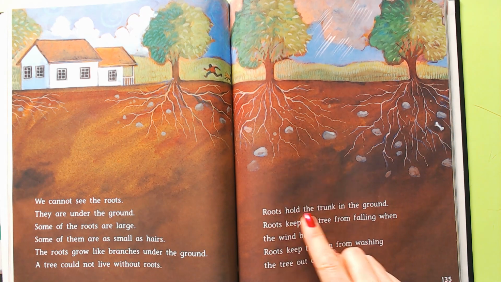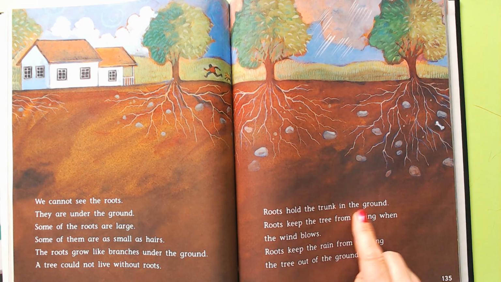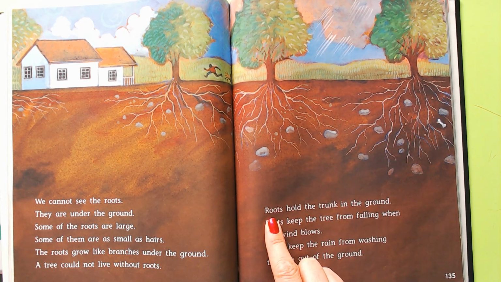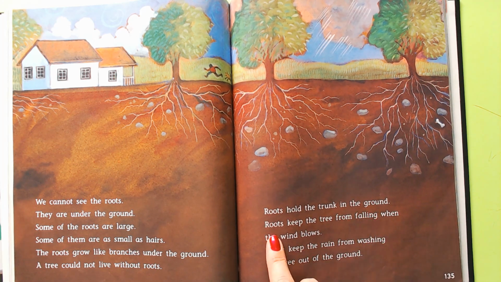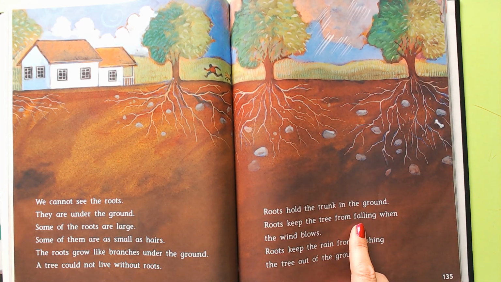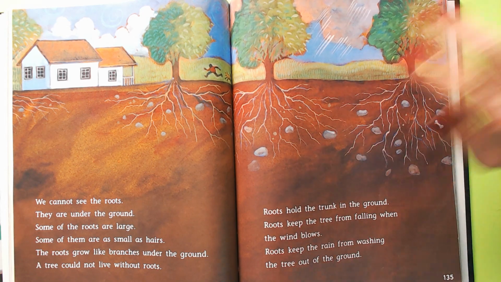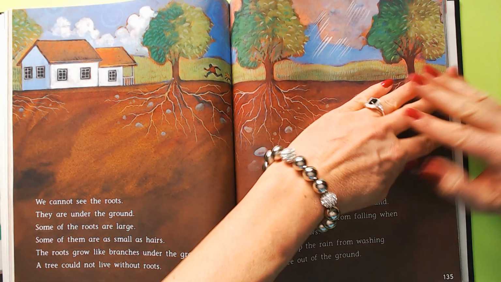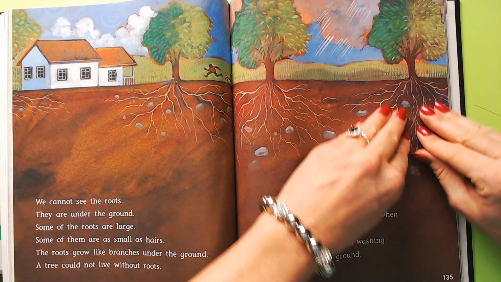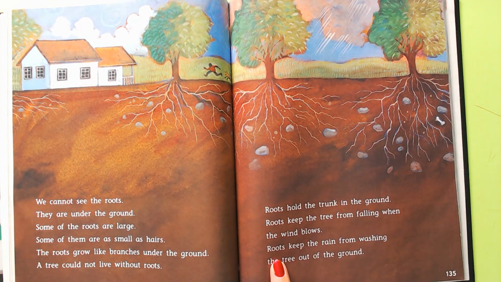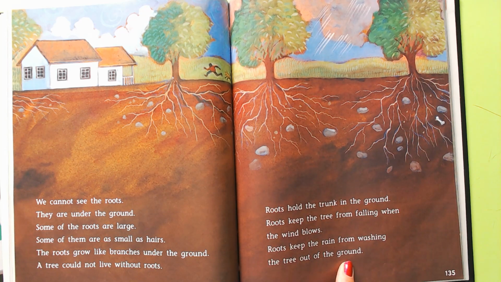Roots hold the trunk in the ground. I'm sorry, that says in the ground. Let's read that again. Roots hold the trunk in the ground. Roots keep the tree from falling when the wind blows. Can you imagine if there were no roots? I mean, it wouldn't even stand. Like maybe for a second, but then the wind would blow it over because it wouldn't have anything holding it. Roots keep the rain from washing the tree out of the ground.